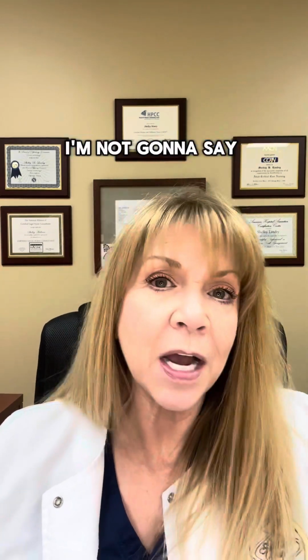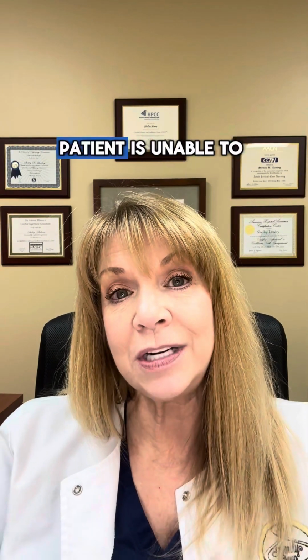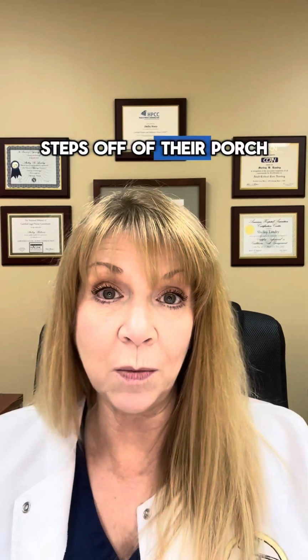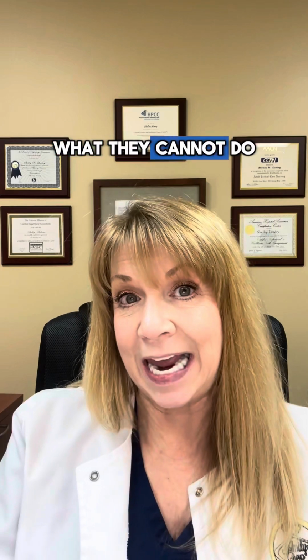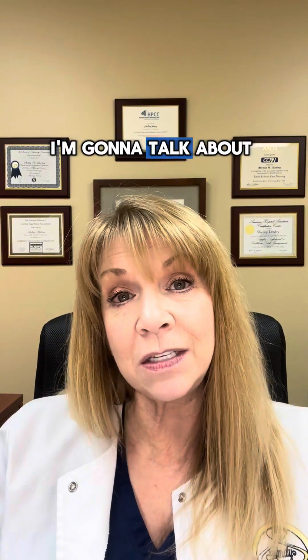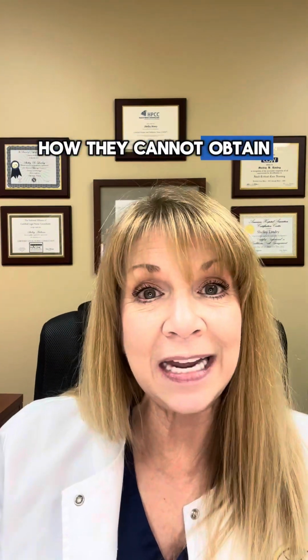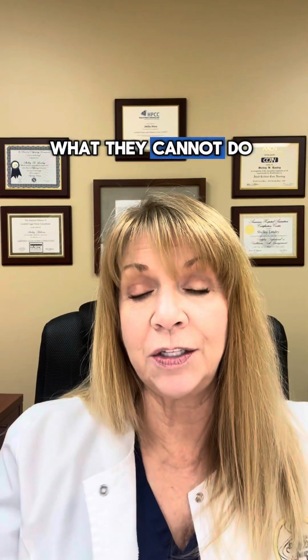So for example, if a patient is ambulatory, I'm not going to say ambulatory and nothing else. Instead, I'm going to say patient is unable to ambulate down the 3 or 4 steps off of their porch. So you see, they're ambulatory, but I'm focusing on what they cannot do. Instead of saying a patient is eating 100% of 3 meals daily and leaving it at that, I'm going to talk about how they cannot obtain that food, they cannot prepare the food, they cannot clean up the food. Focus on that, what they cannot do.